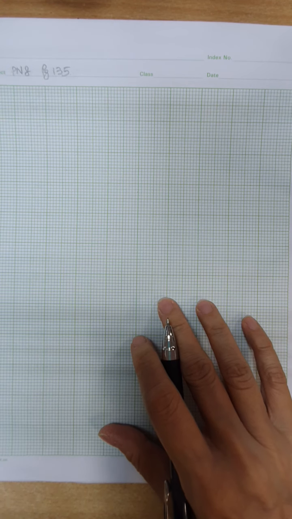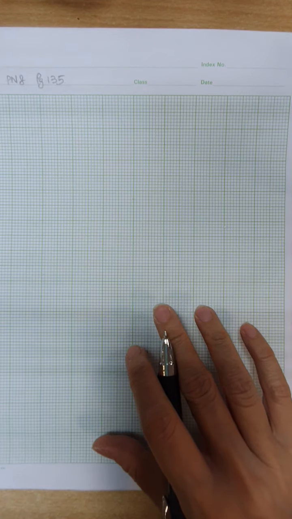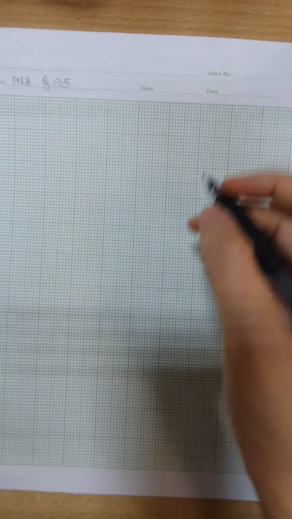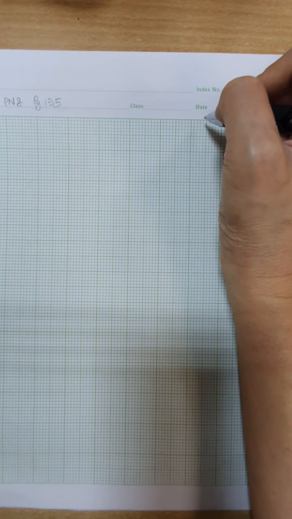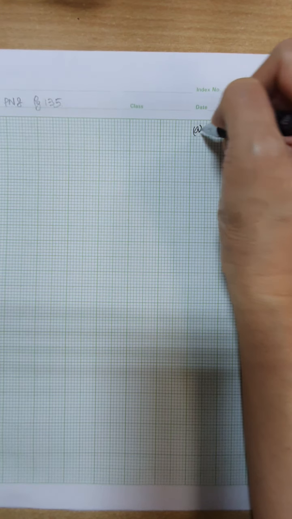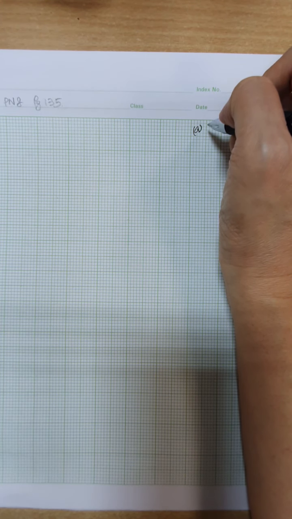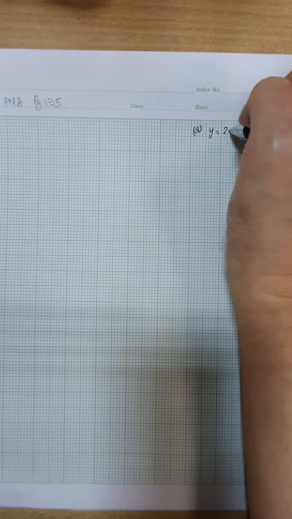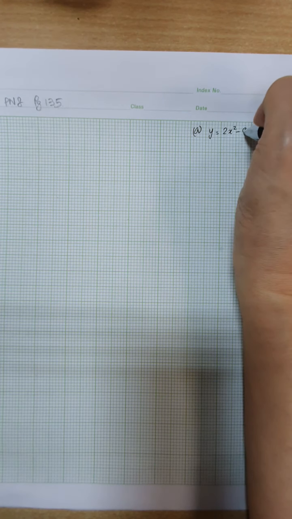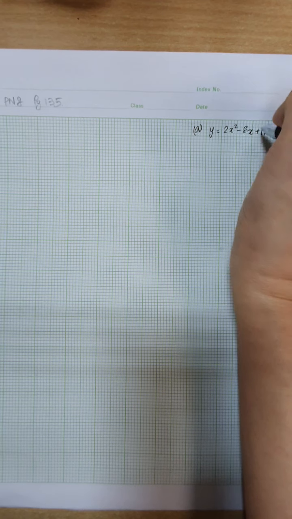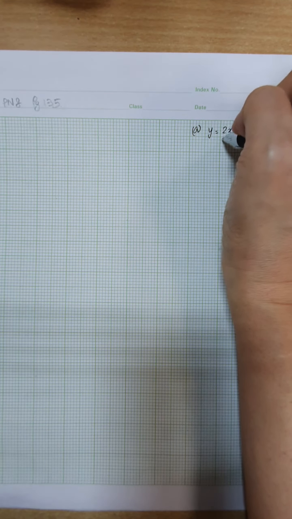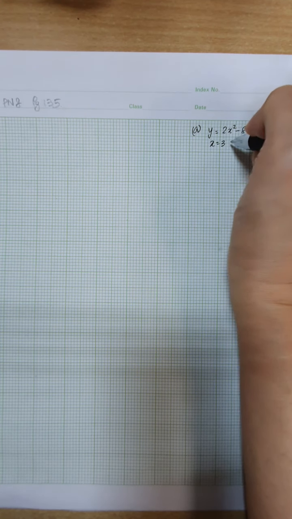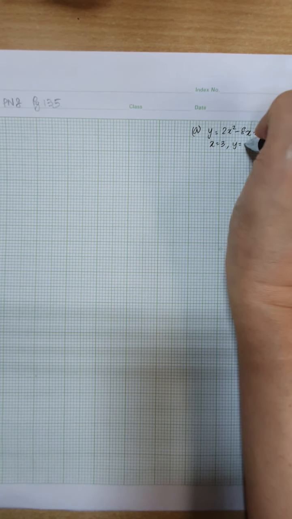We're going to use a graph paper, and when we answer the questions in part A, we're going to use a pen. So I'm going to write down here right at the top right hand corner, A. How to find the value of Q. Now the equation is y equals 2x squared minus 8x plus 11. So when x is equal to 3, my y is actually equal to q.